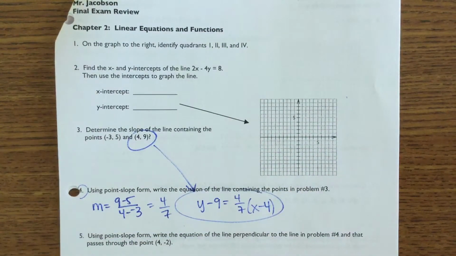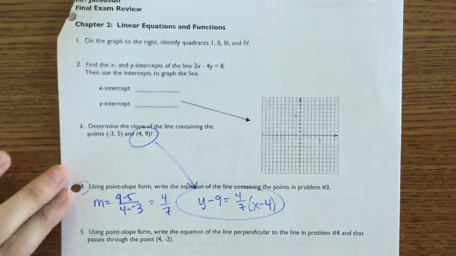Leave your answer like that. Please do not distribute. If I were to ask you to write the equation of a line parallel to this line, what would be the slope of that line? Same slope. 4 over 7. What if I asked you to write a perpendicular line? -7 over 4. What if I give you two lines that have a slope of 2 and then 1/2? Are they parallel or perpendicular? They're neither. Why not? Because it's not opposites. Not opposite signs. Okay, 6.